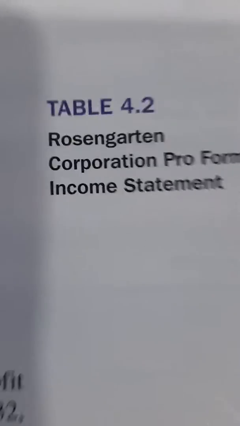So equity usually consists of common stock, and then sometimes we have premium.